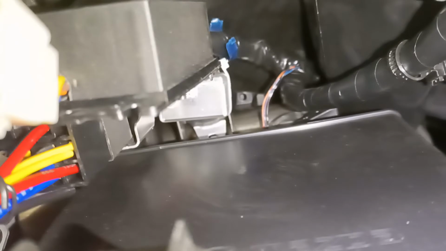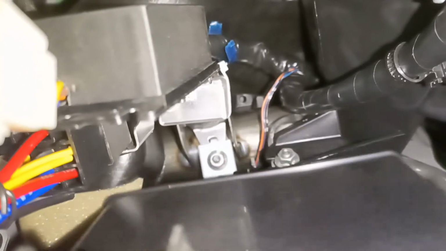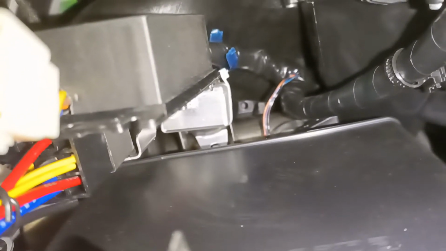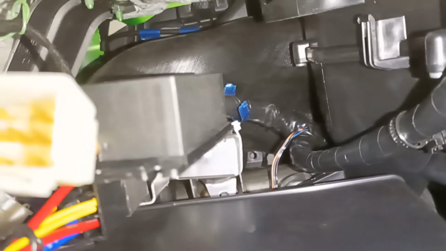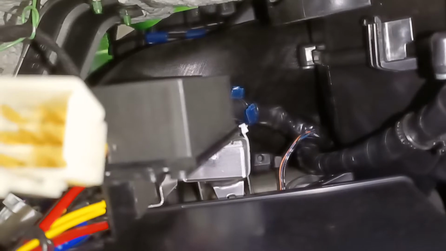I don't know if you can focus. There's plenty of space, even if you have a module here, there's plenty of space to add the module somewhere here and the relay. Okay, now we can proceed with adding the manual function.